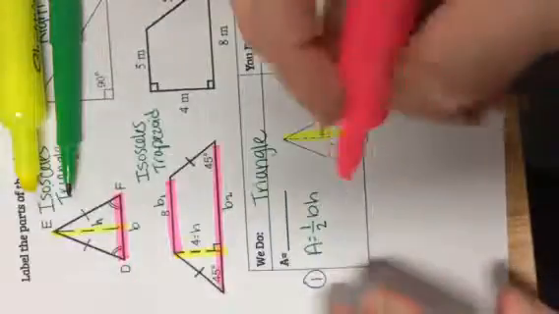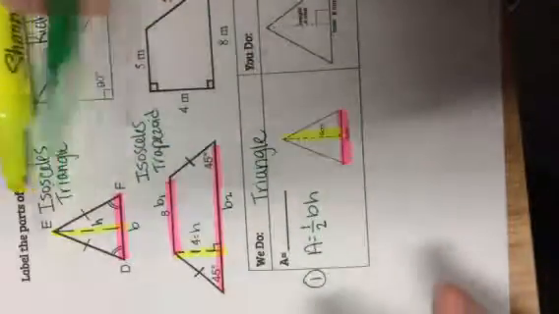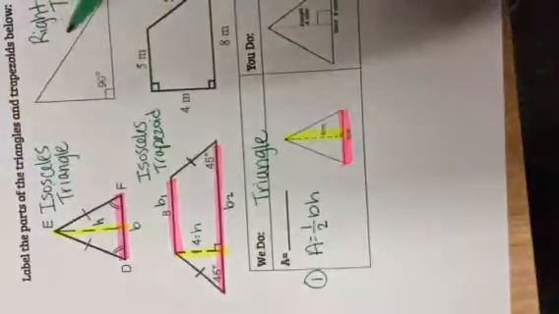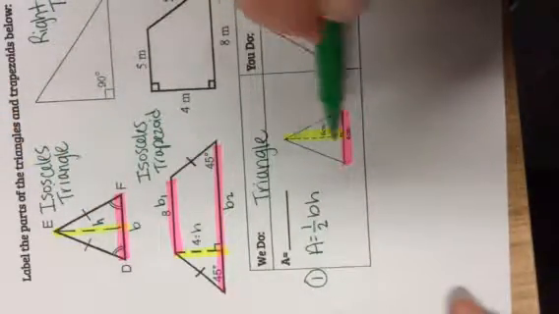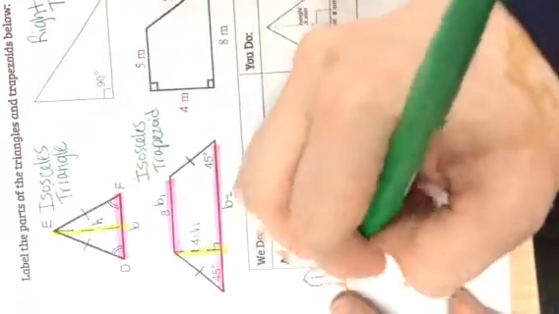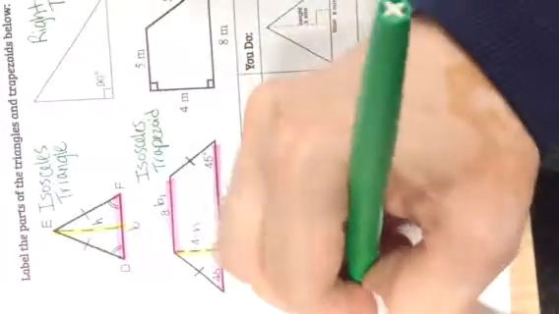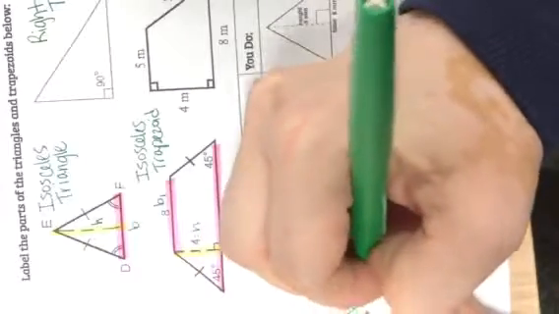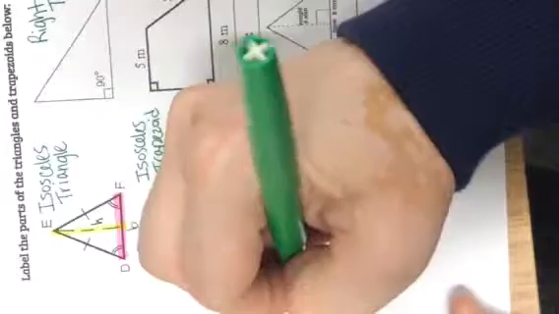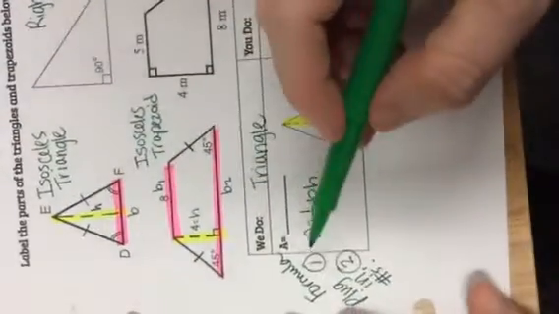I have a height of 6 and my base is 4 because it's located at the bottom, and going perpendicular is the height, and they make that little right angle. So now, step 2, plug in my numbers. First step was formula. So I have my formula. Now I need to plug in my numbers.